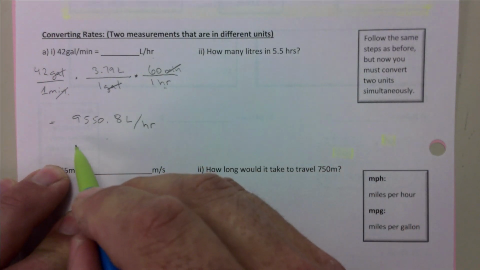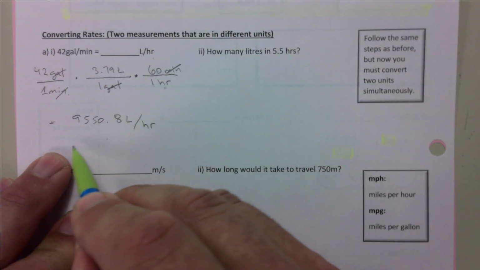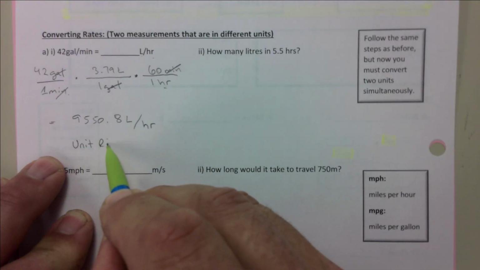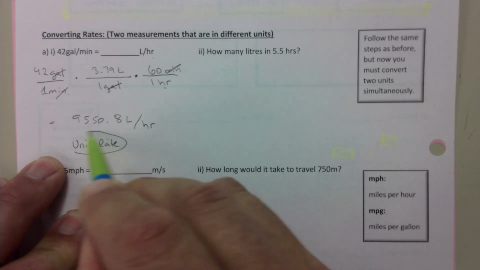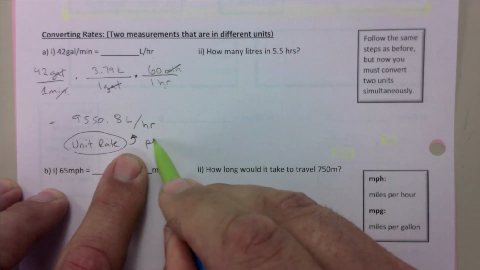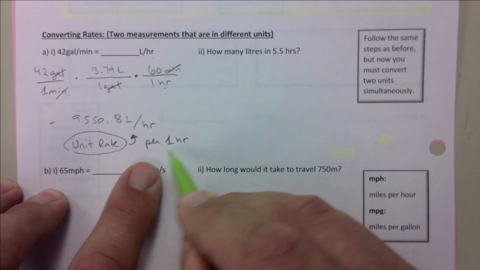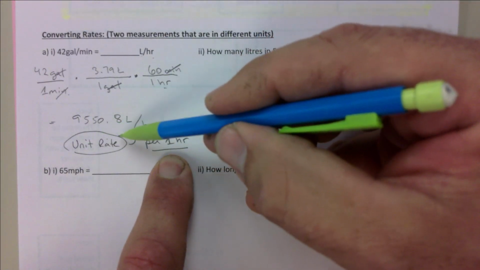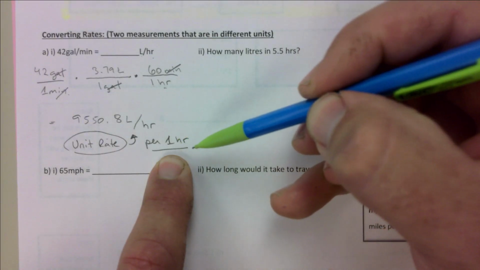So this is a unit rate, okay? Unit rate. Per 1 hour. That's how we know we're in unit rate when the denominator is 1. Okay, then we know that it's a unit rate.